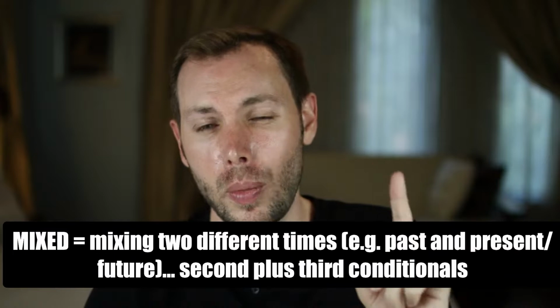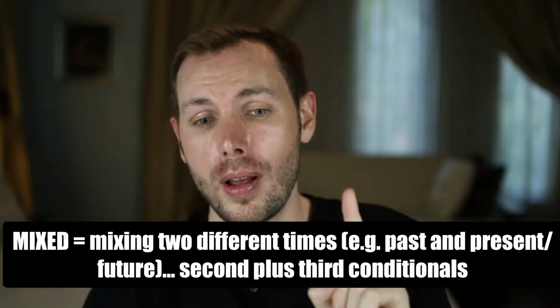Sometimes you want to talk about how something in the future affects the past, or something in the past affects the future, or the present combined with the past or the future. So this is where mixed conditionals come in. Now, this is definitely what I want you to practice in the comments below.